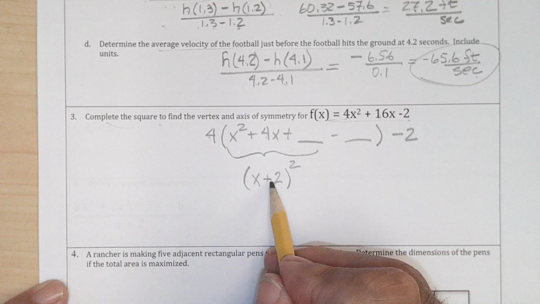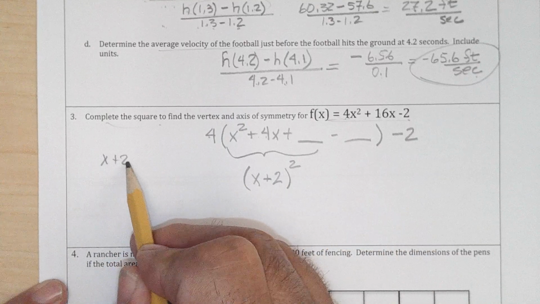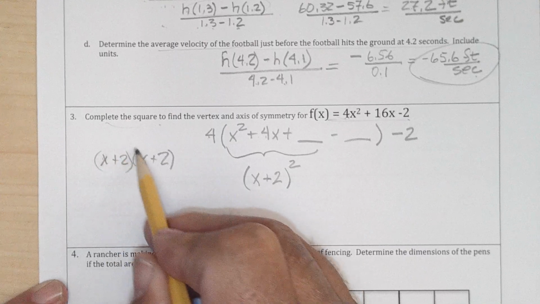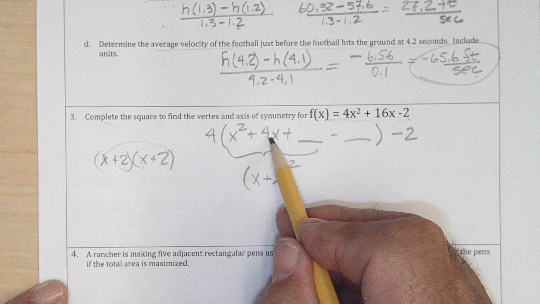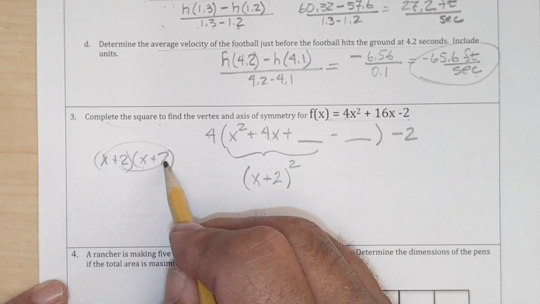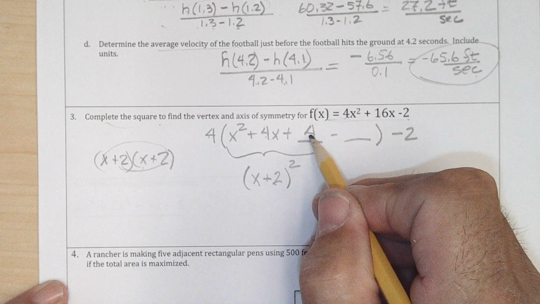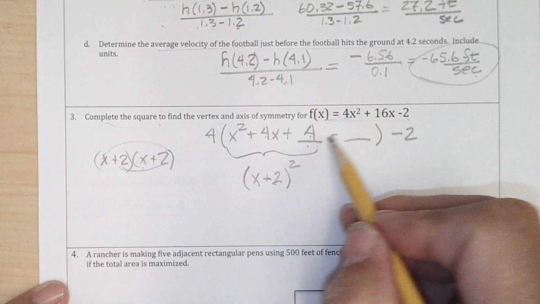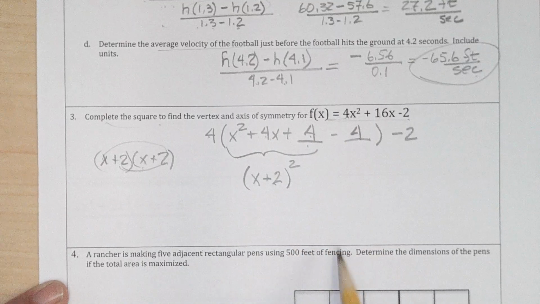If I multiplied this out, I'd get x squared, I'd get 2x, and 2x is the 4x, and I get 2 times 2, which is 4. That number squared. Well, I just added this to the equation. I can't do that and not compensate for that, so I have to take it away right away.